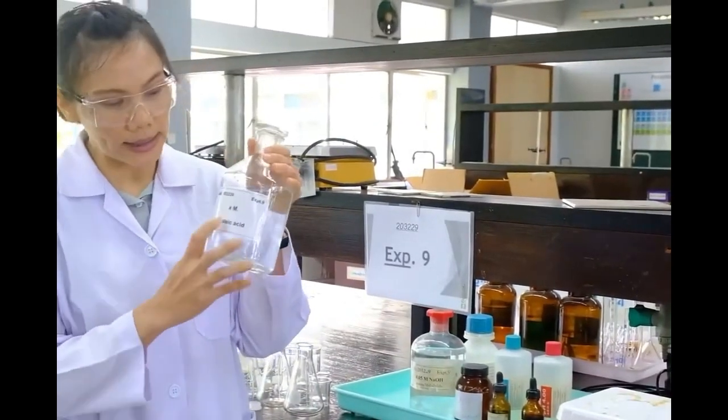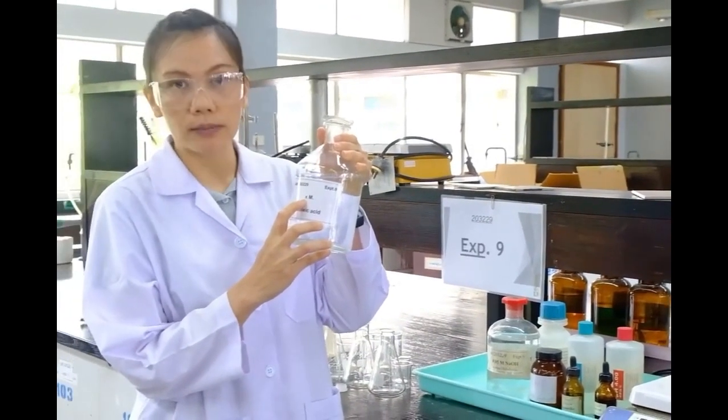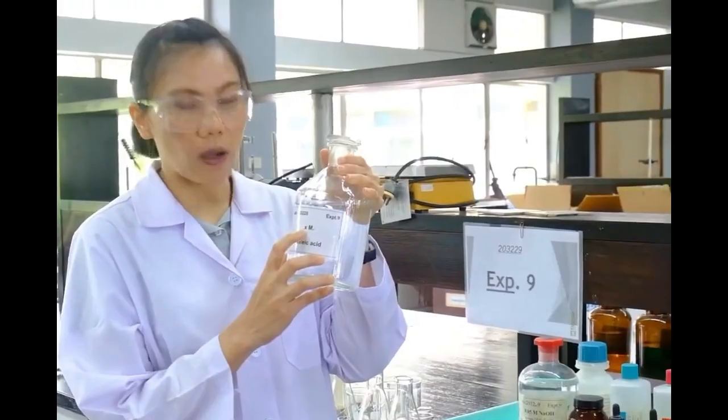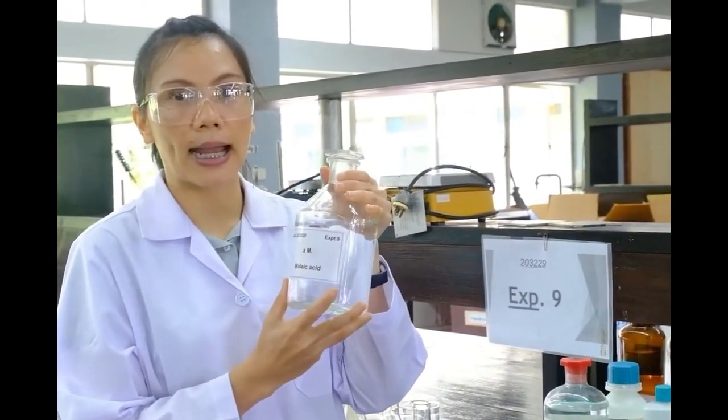You'll see that the lab provides X molar solutions. You need to find the value of X, and then we'll determine the Ka of maleic acid.